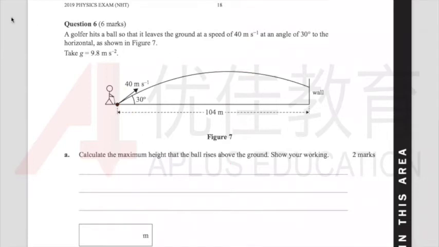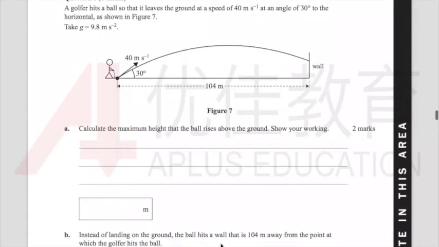Let's look at part B. Instead of landing on the ground, the ball hits a wall that is 104 meters away from the point at which the golfer hits the ball. And then we ask, at what height up the wall does the ball hit the wall? Okay, now let's think about the question again. We need to find essentially the vertical displacement, which is s.